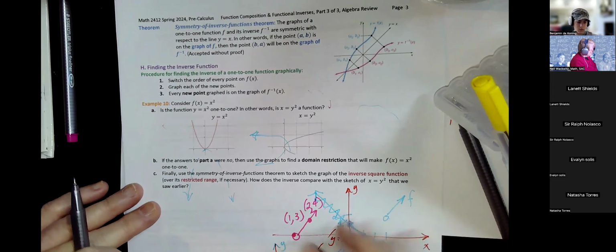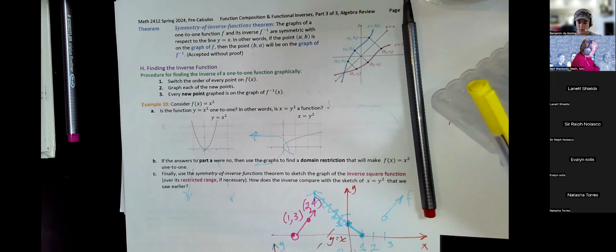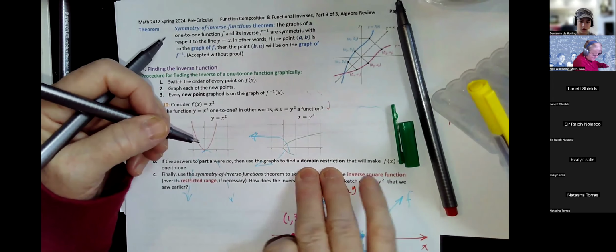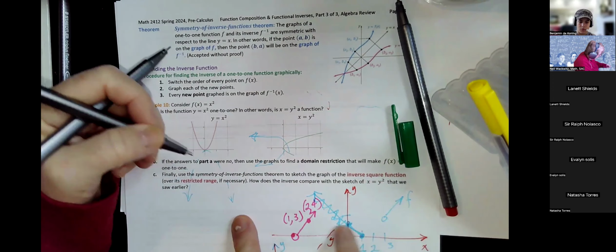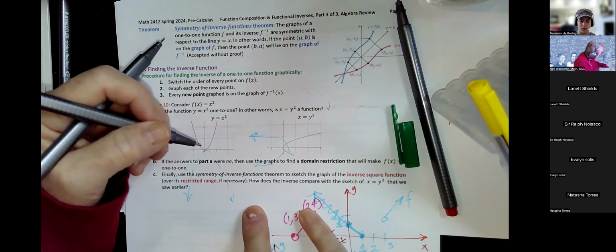So what is one way to cut it? We talked about this earlier. Limiting the domain. Yes, we want to restrict the domain. So where should we do that domain restriction? At 0, 0.